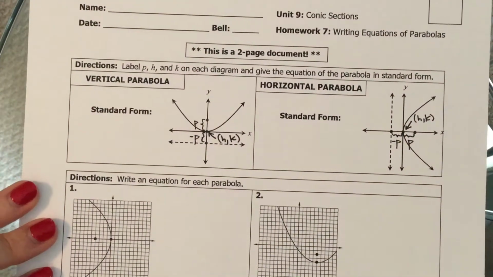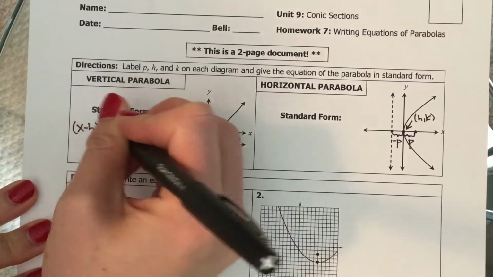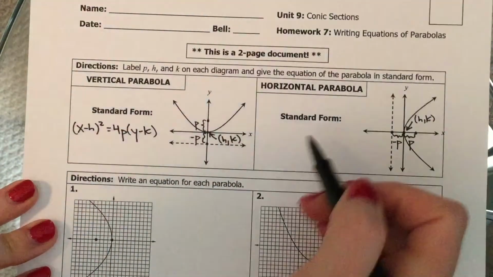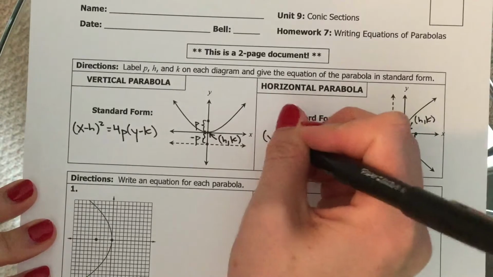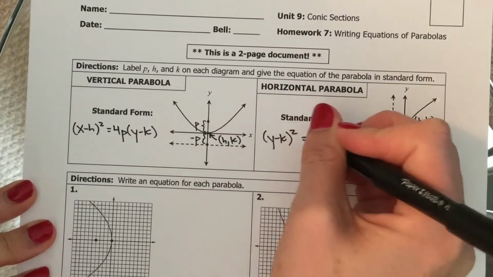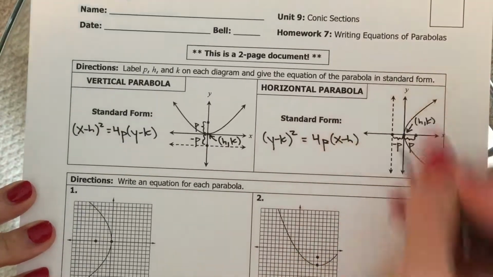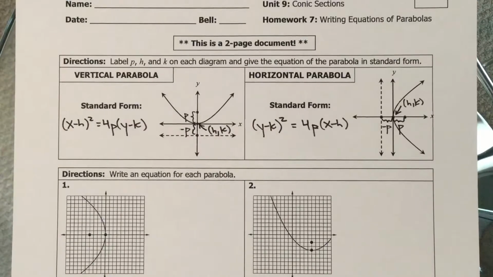All right, so now let's get our standard form equations. So vertical starts with (x minus h) squared equals 4p times the quantity (y minus k). And then in this one, we just swap the x minus h with the y minus k. So you have (y minus k) squared, and then 4p times the quantity (x minus h). So those are your two formulas. The first thing that you want to figure out is which of the two it is, vertical or horizontal, and then that way you can figure out which equation you're trying to match when you create these.